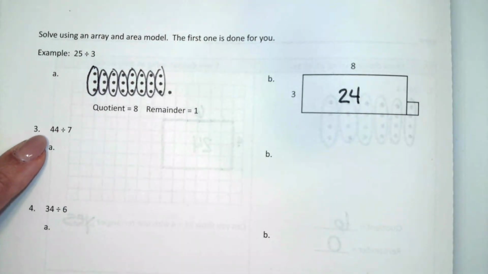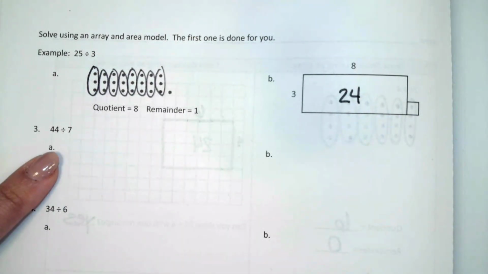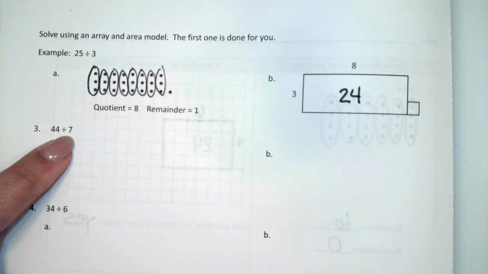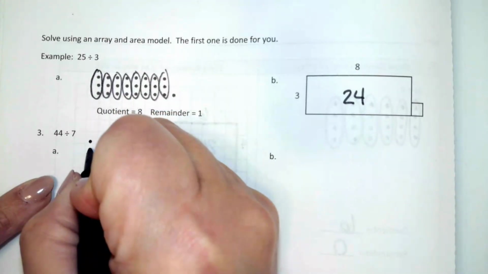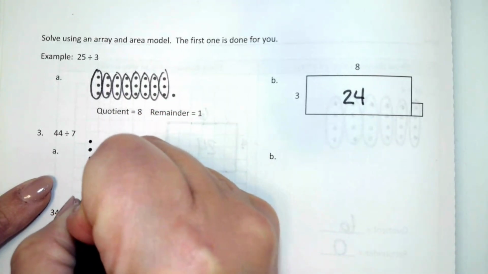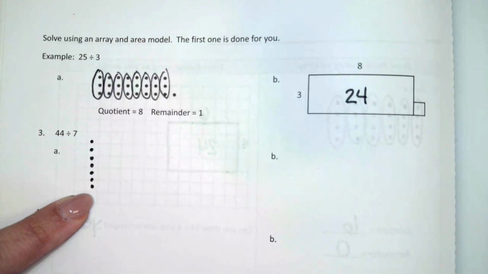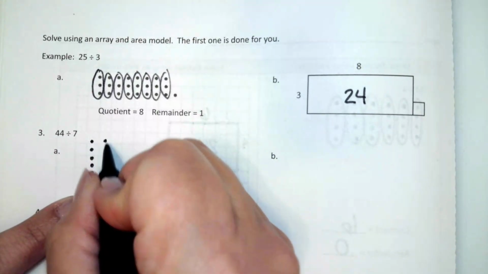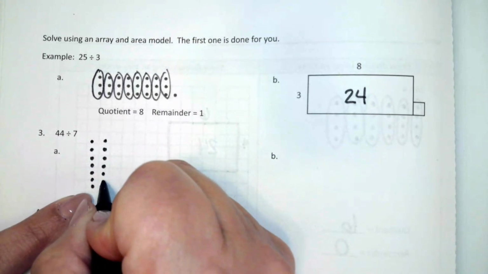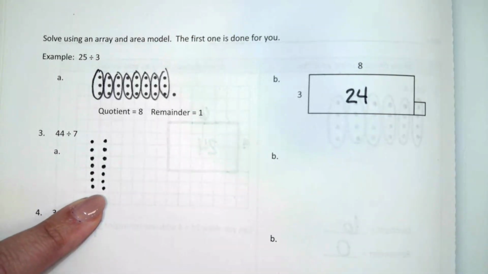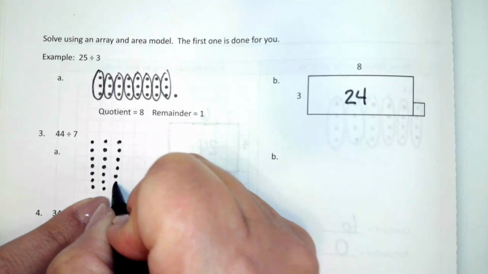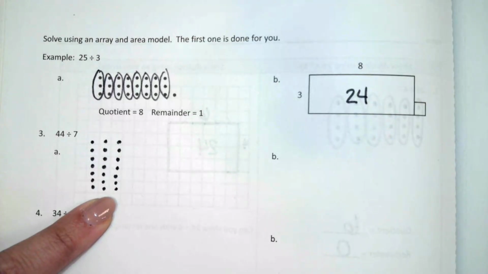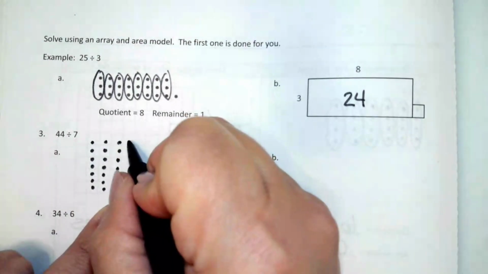Okay, we're going to do 44 divided by 7. We'll make our array first. We're making columns of 7. Start with your first column of 7 dots. There's 7. Now I'm going to do another column of 7. How many do I have now? 7 plus 7 is 14. Keep going. Count up. 7 more makes 21. Keep going.